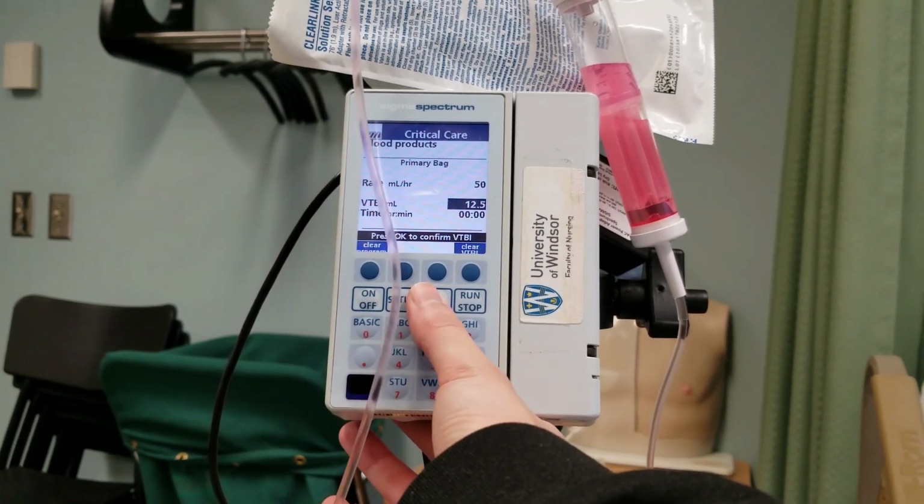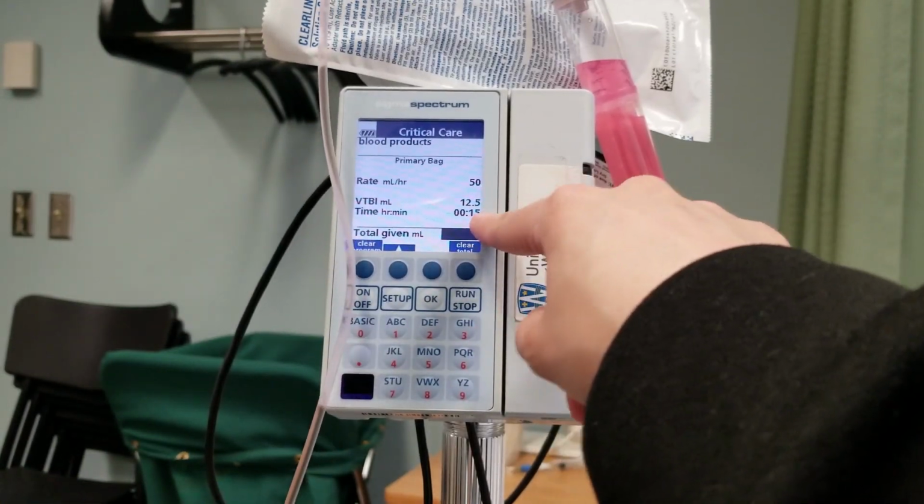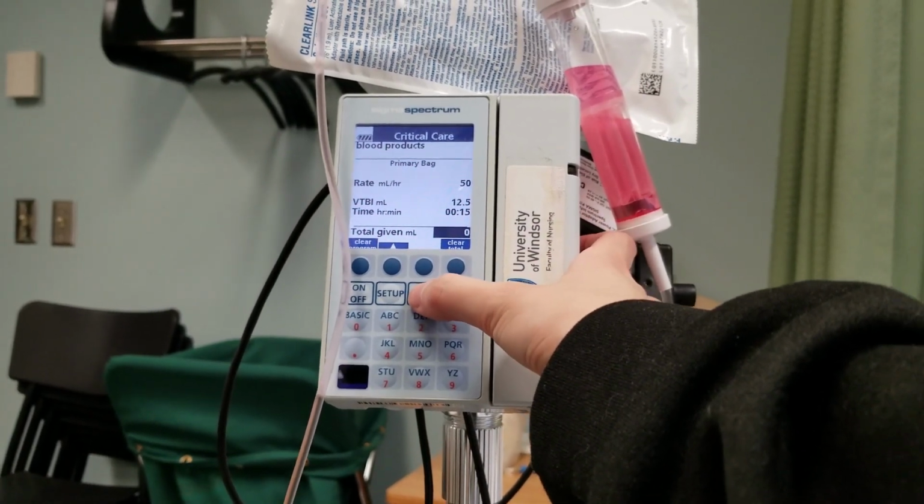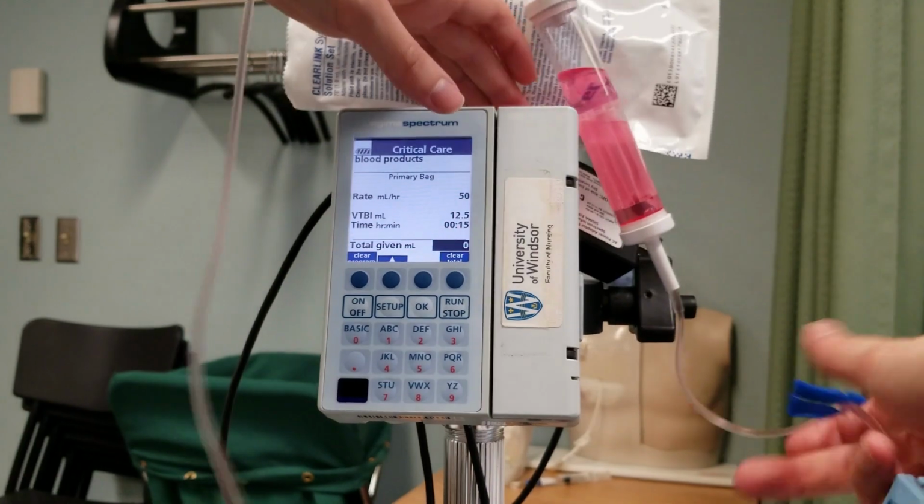And then you'll see that when I click OK, it's going to automate our time to be 15 minutes. So we know we've done that correct. So I'm going to click OK. And then I'm going to load my set in the pump.